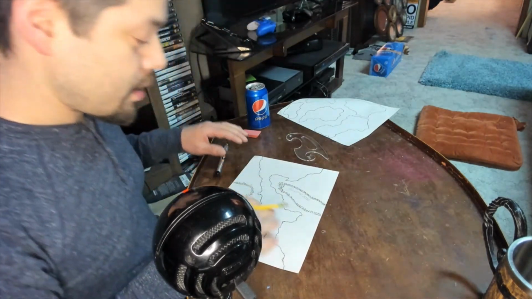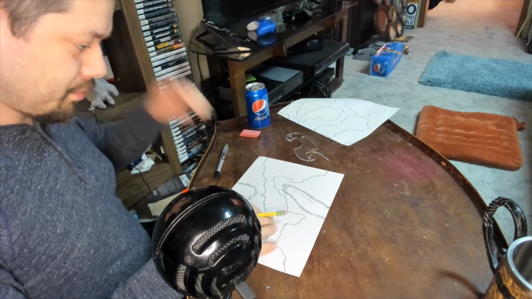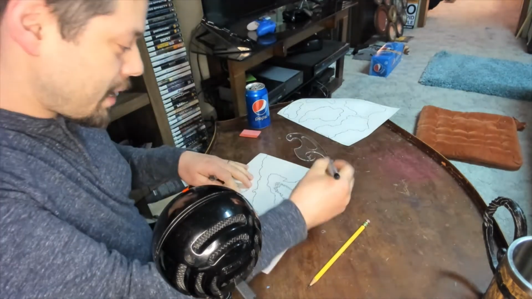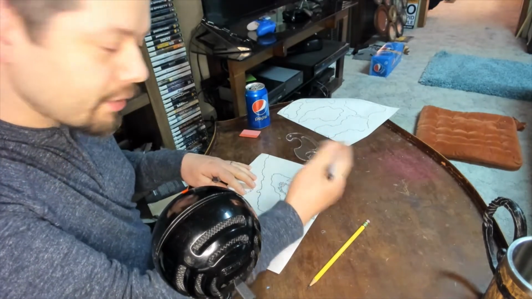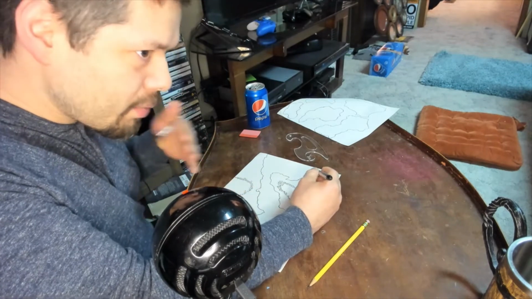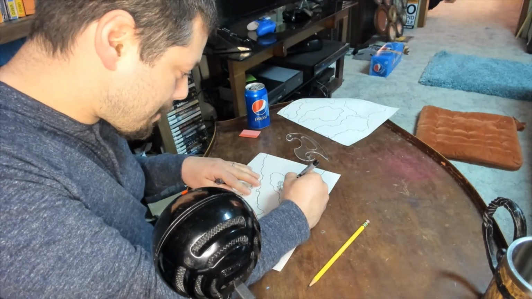Alright, there. Now, we go over it with our pen. And we can make these lines a little bit thicker too, so they stand out just a little bit more, now that we have our rough sketch figured out.